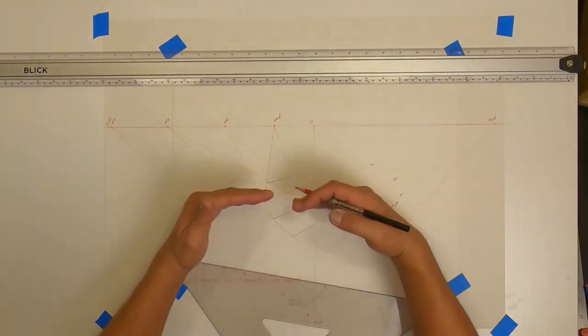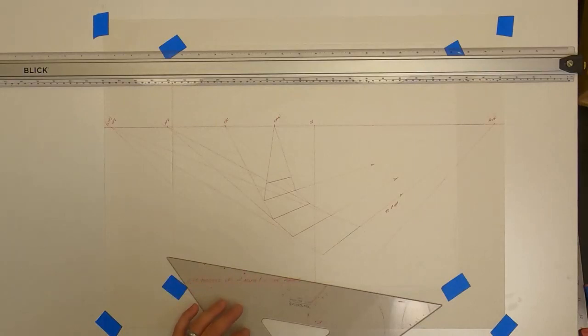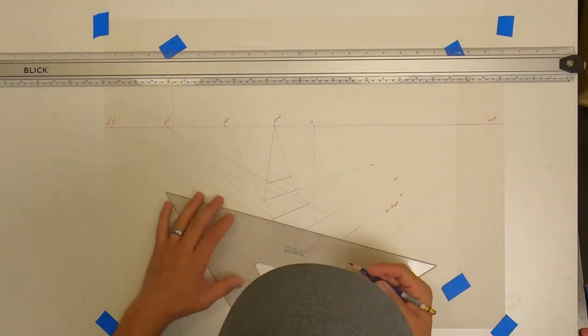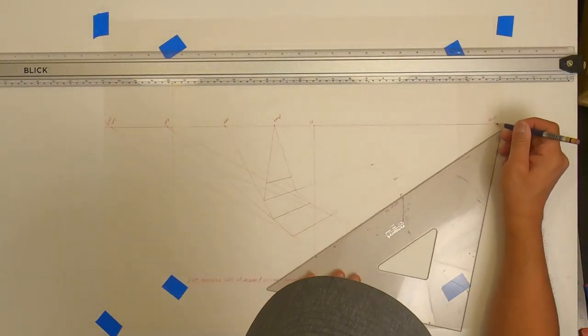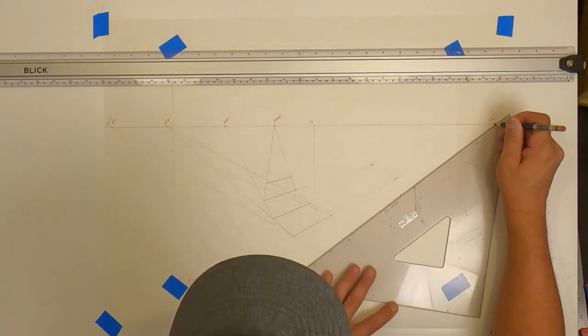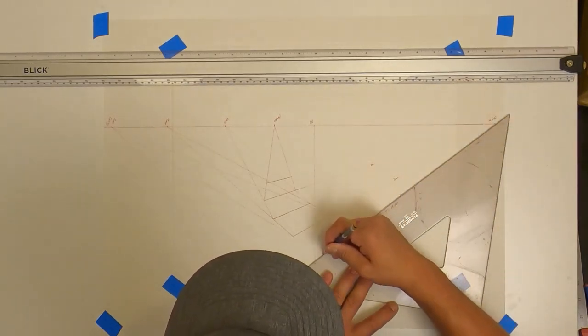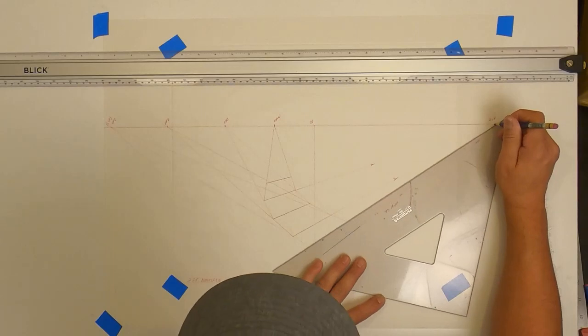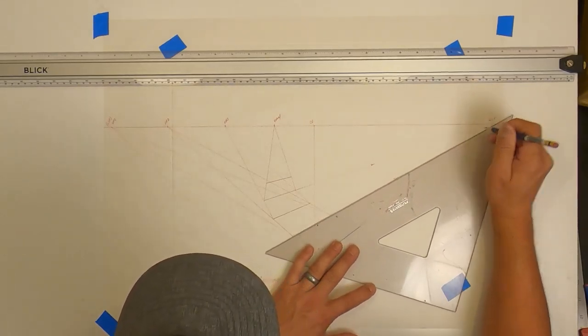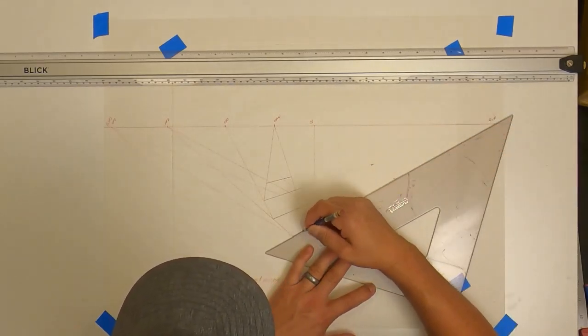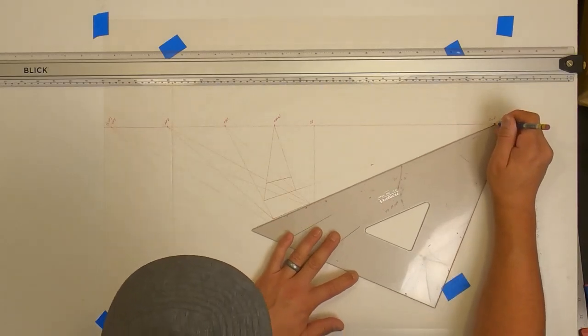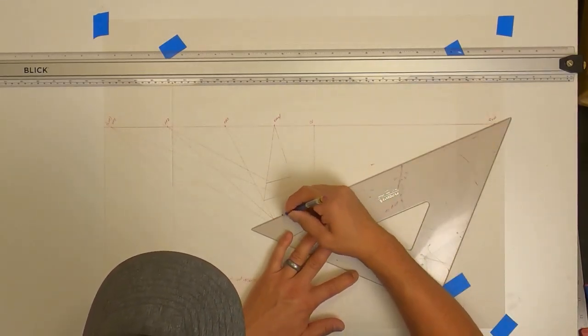And then you have a bunch of horizontal lines to create the beginning and end of every plane. Whereas in this technique, you use the right vanishing point to terminate it.